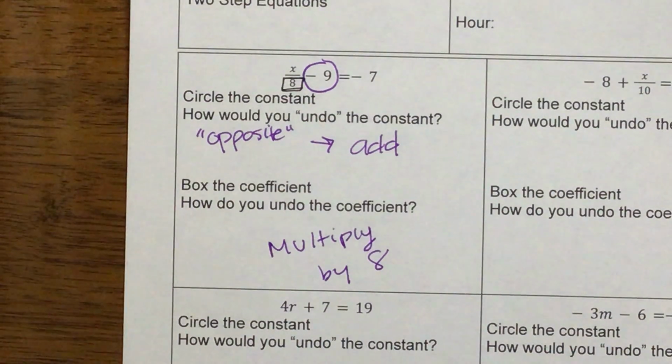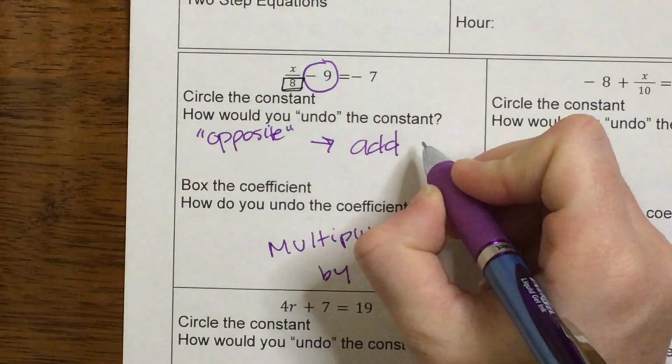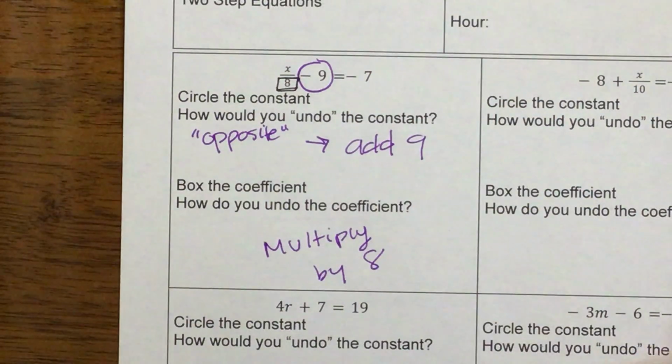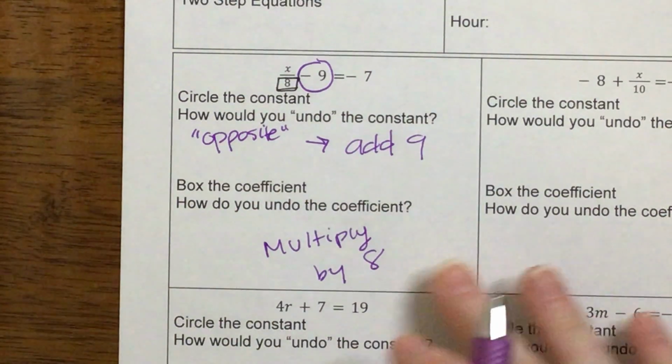I'm going to go ahead and label it and say multiply by 8. I want us to label what you are multiplying by, or what you are subtracting or adding. So to undo minus 9, to undo the constant, I would add 9. To undo dividing by 8, I would multiply by 8.